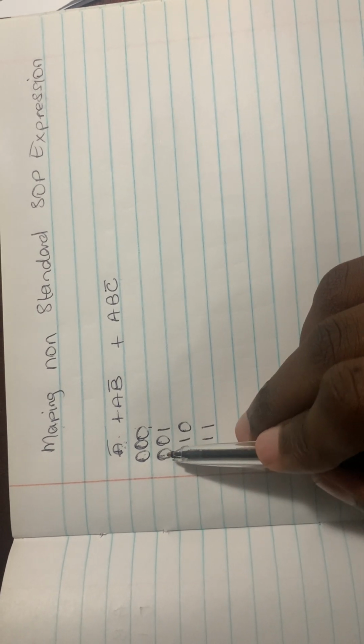Okay, so this 0 is for A bar, this 0 is for A bar, and this 0 is for A bar, and this 0 is for A bar. But now this is a possibility for BC. Do you understand? BC could have been A bar, B bar, and C bar, or it could be A bar, B bar, and C. We do not know. So we need to mention all the possible cases.